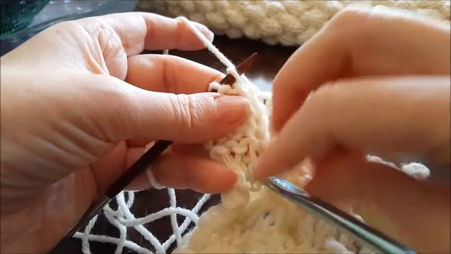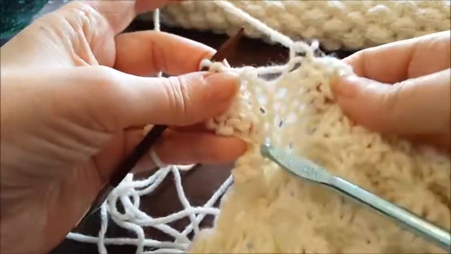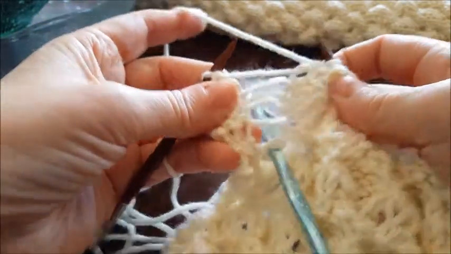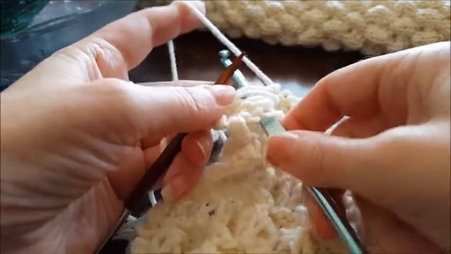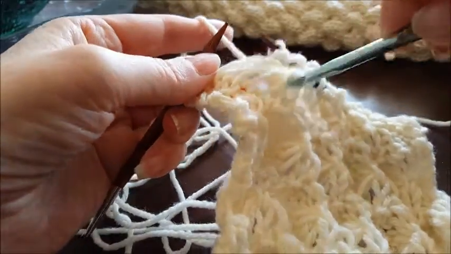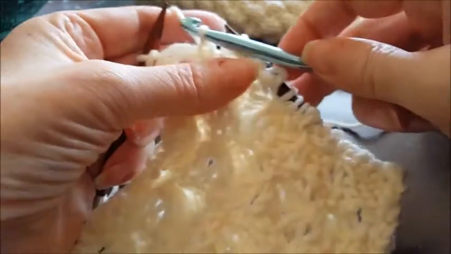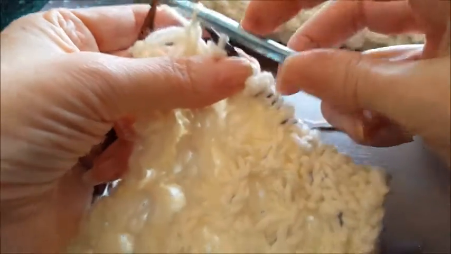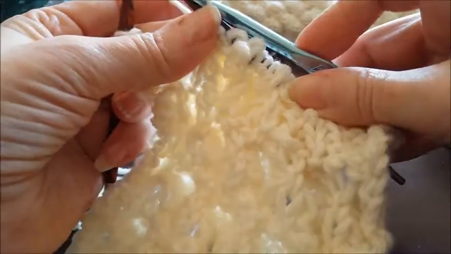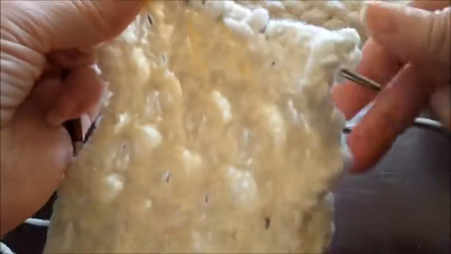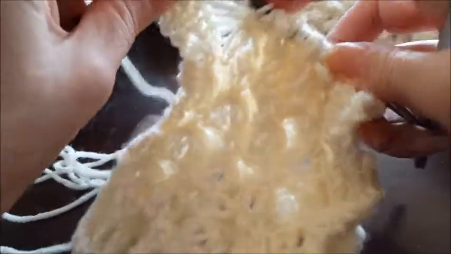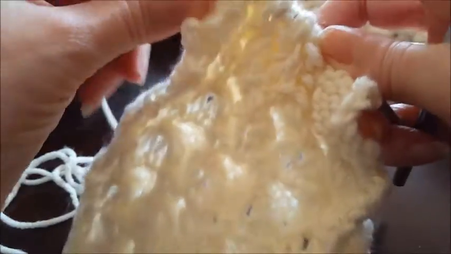Mark your space at the bottom, drop off, grab your stitch, pull it through, make a single crochet, and then onto your right hand needle. And then you're going to finish off your row.